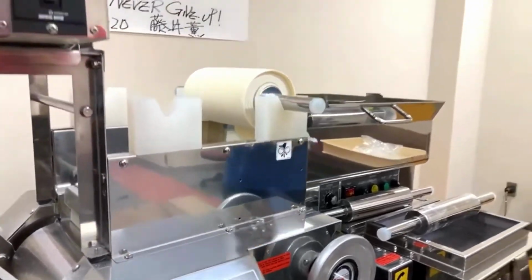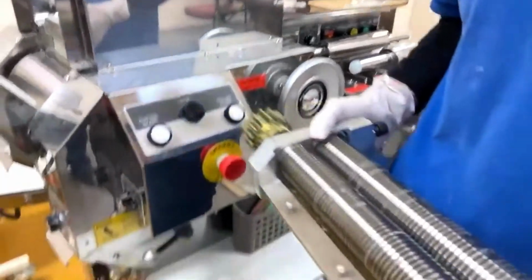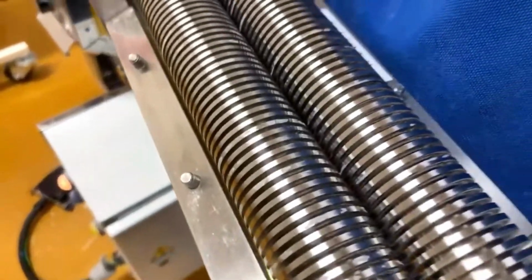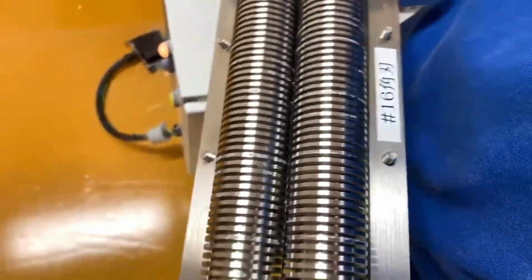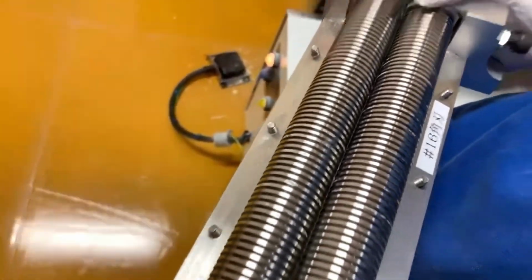And so we're going to cut it, and we use this kind of cutter, we call it a slider cutter. Each group is 2.0 millimeter in width.